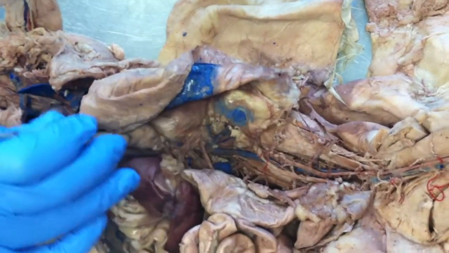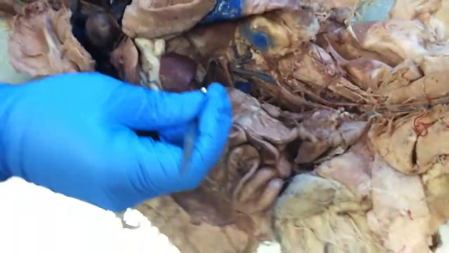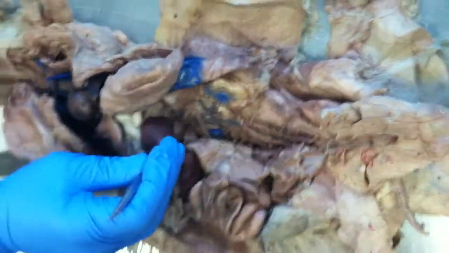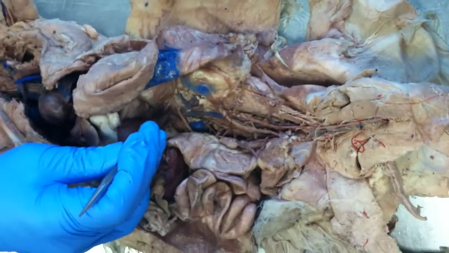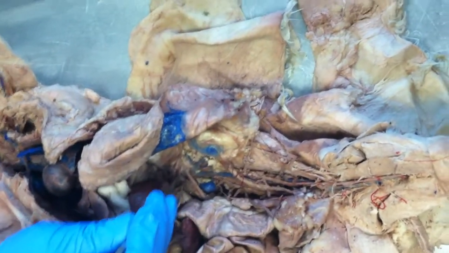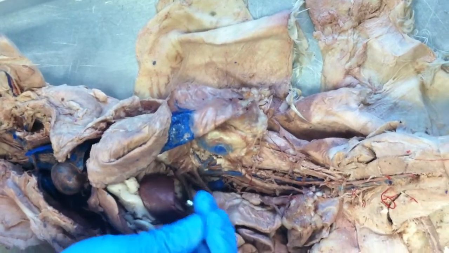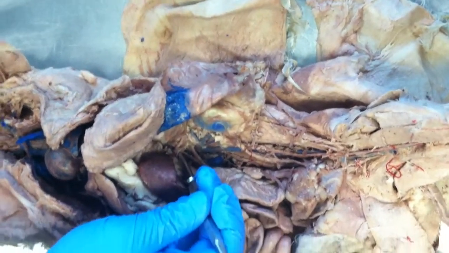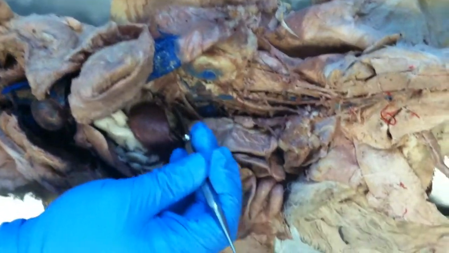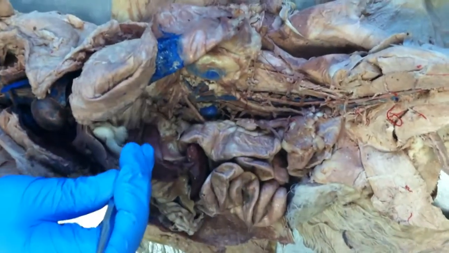This top one, you actually might have been able to find your celiac trunk right here. I'm surprised about that. So that actually might be your hepatic trunk, or it might be hepatic arteries right here.